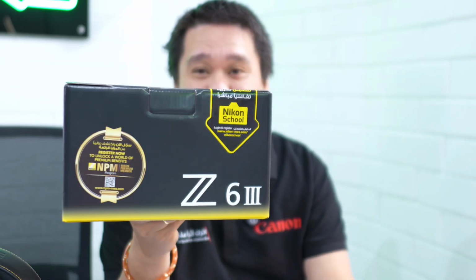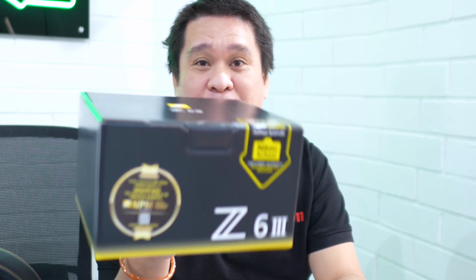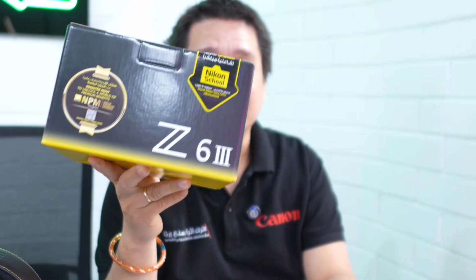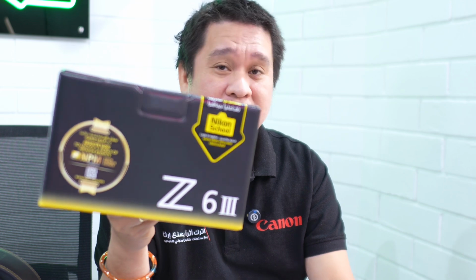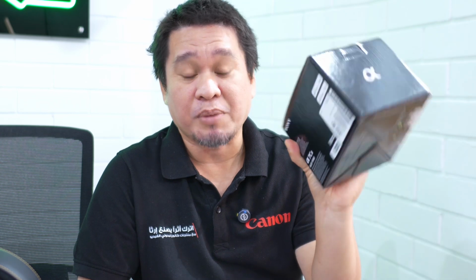You have a top LCD screen on the Nikon Z6 Mark III compared to the A7C Mark II. You have a full-size HDMI port on the Nikon Z6 Mark III, and still micro on the A7C Mark II. Storage: you have two card slots on the Nikon Z6 Mark III, while only one on the A7C Mark II.